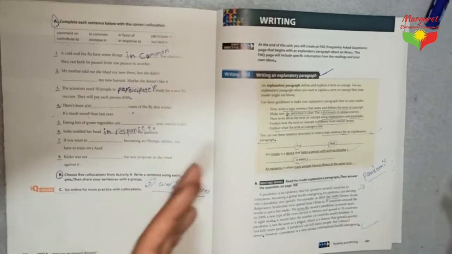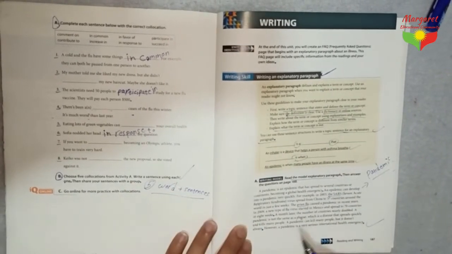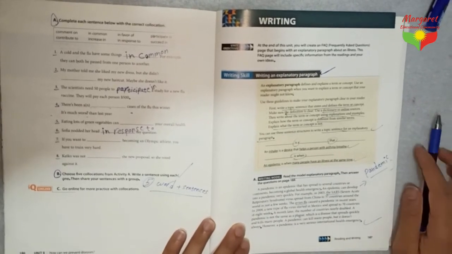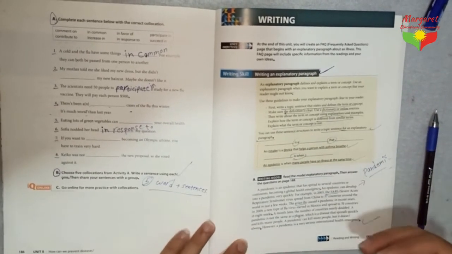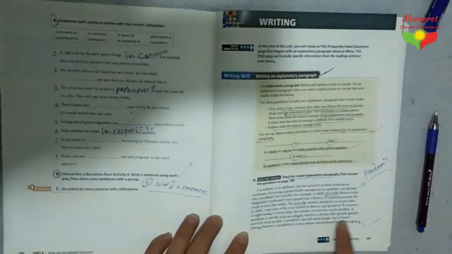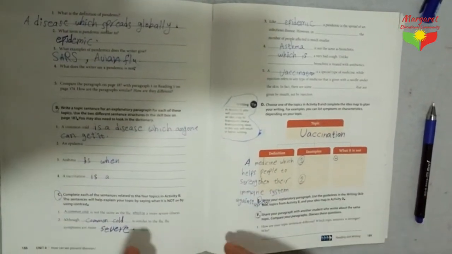As I gave you, the map. Look at the map, and you can even underline the sections in this paragraph. For example, the topic sentence, the definition, the explanation, the examples, and the last section is the difference. How is this disease different from others?